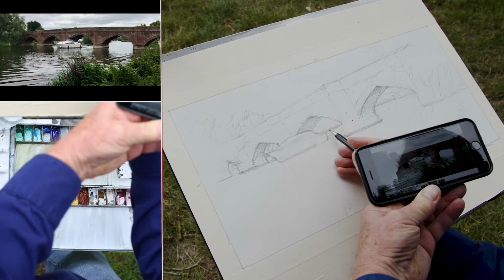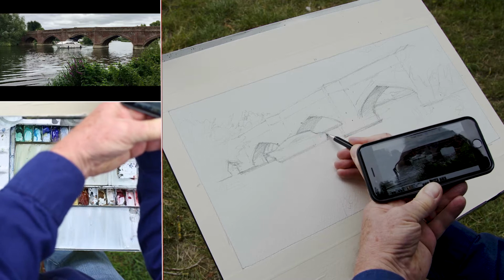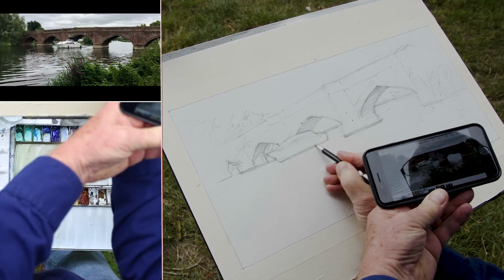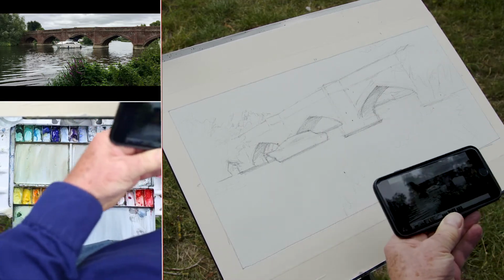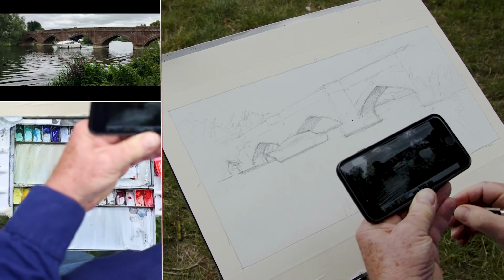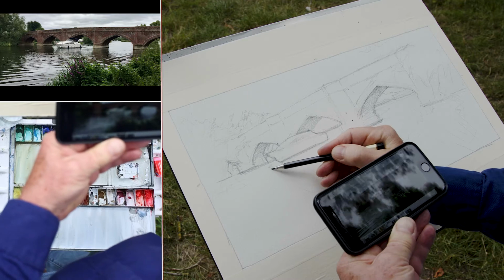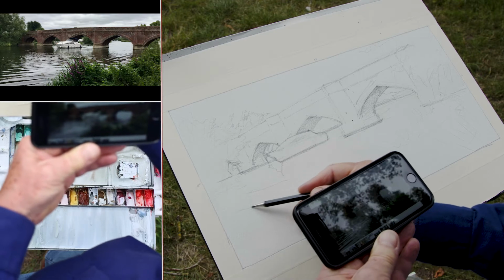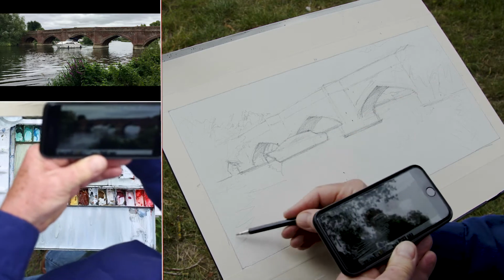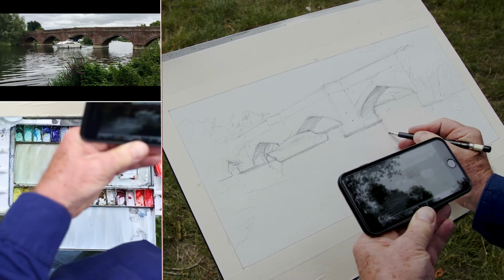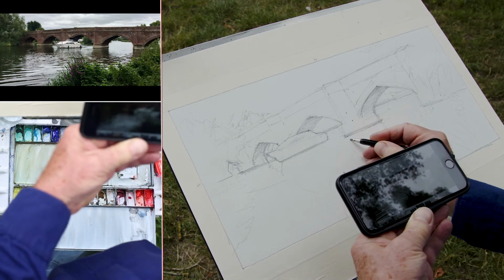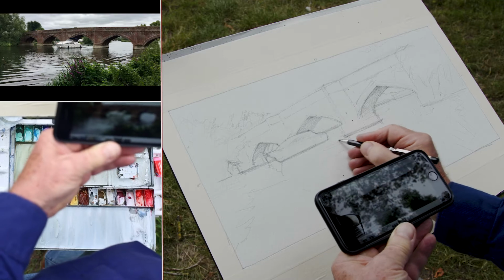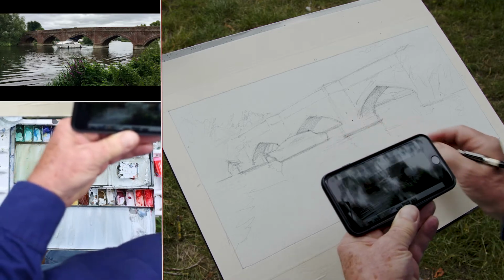It's not particularly interesting looking boat. I'm sure the owner doesn't think that. But the boat is there. Now, I'm going to just take a look at the shapes of the reflections. Just do a bit of that, and then they go off there. Yeah, these are going to be tricky.